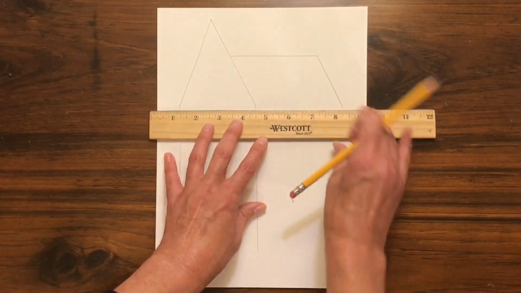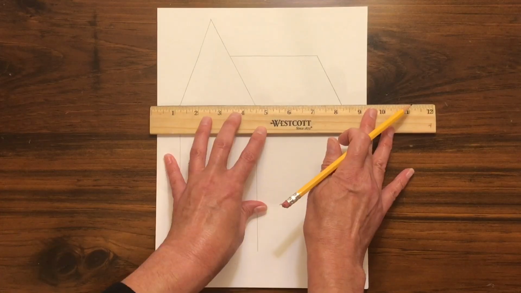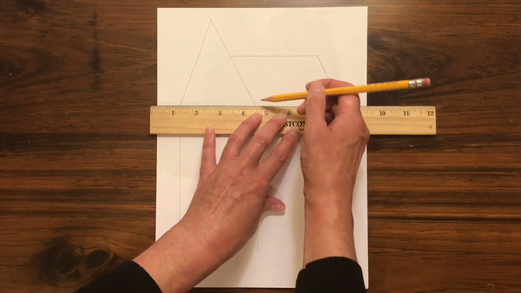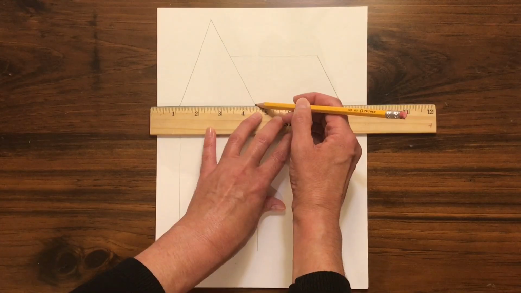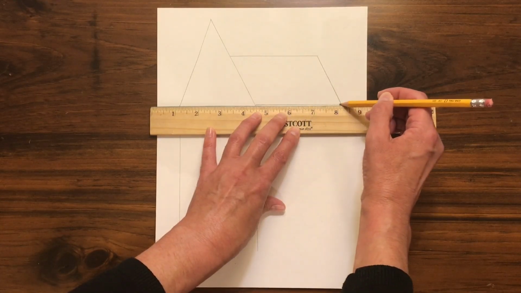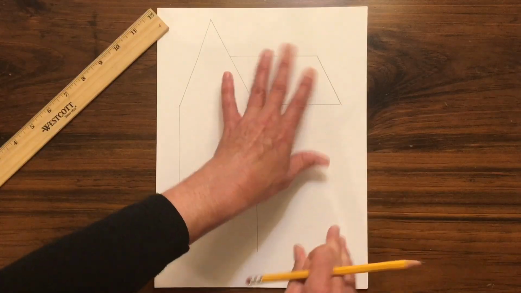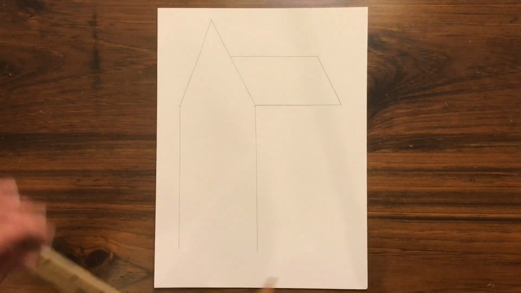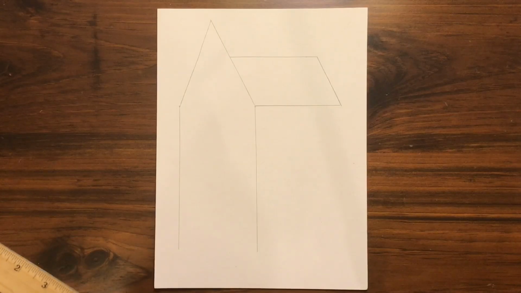And then I'm going to draw a really light line right where that corner is, and erase anything underneath that went a little bit beyond. And again, you can pause the video at any point in time.